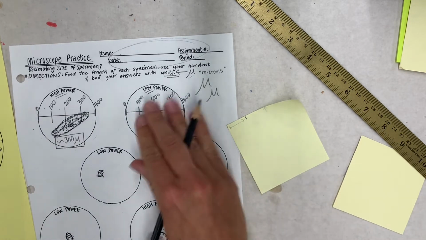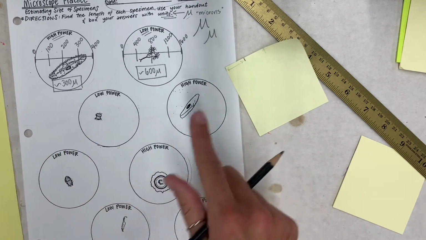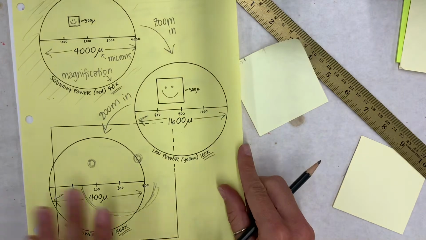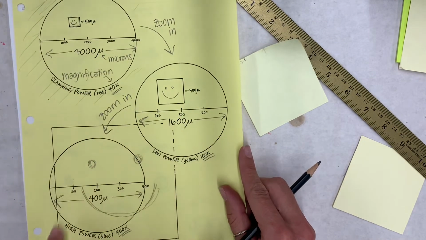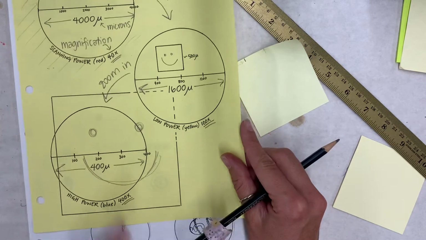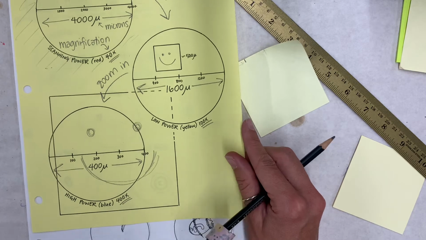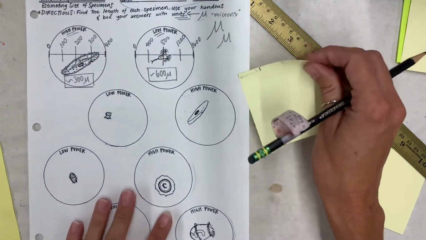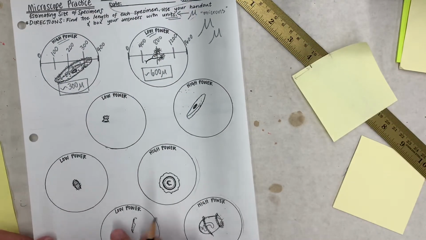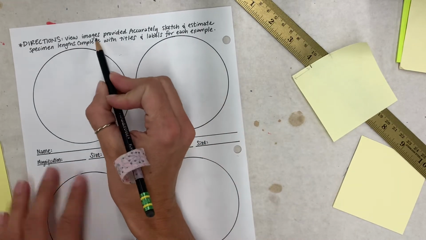Okay, so you're going to repeat this procedure for the rest of the specimens here. Start with your straight line, use your yellow handout, take a look at those numbers that you need to use. You might be using scanning, low, or high power. The distances across each of these fields of view are different. When you're done with the front side, you'll be ready to continue on to the back of the page where you will be provided with images.